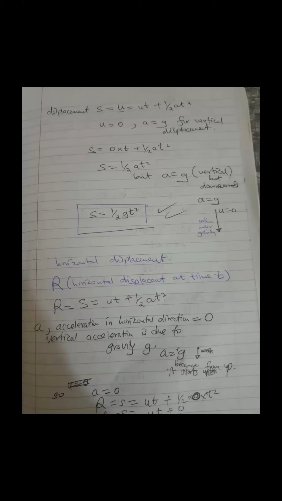Calculate the time of flight. Jeremy? 2.5 seconds. What is the formula you are using? Can you begin from the formula, then you proceed?